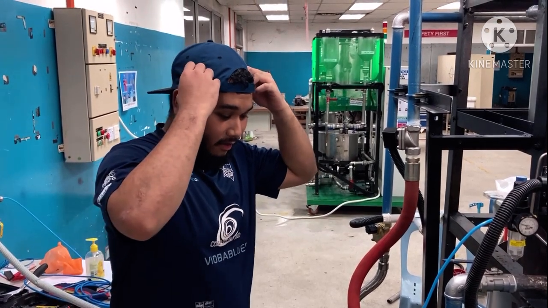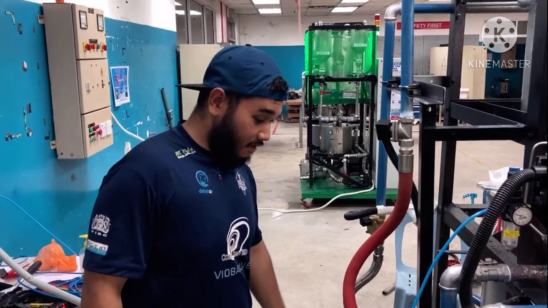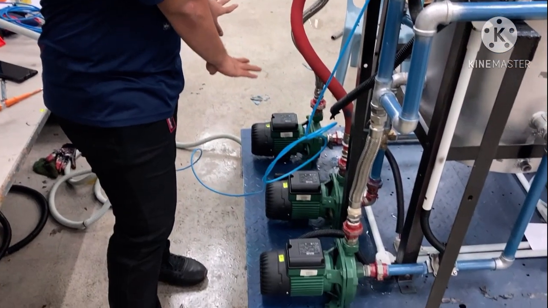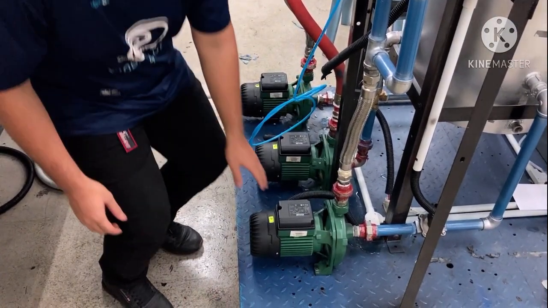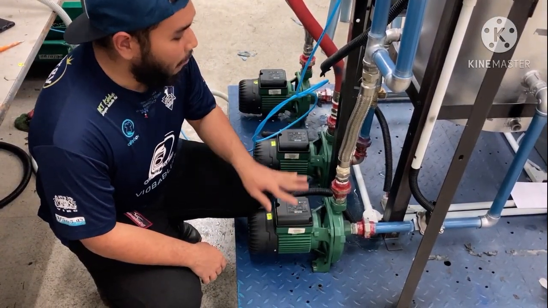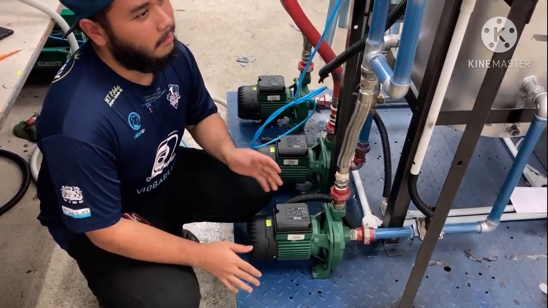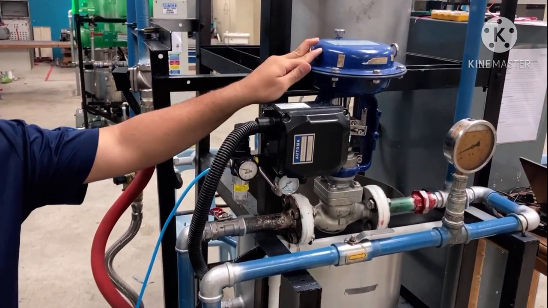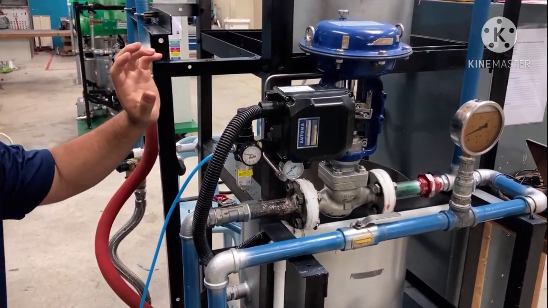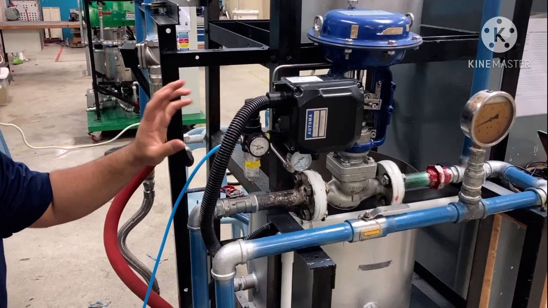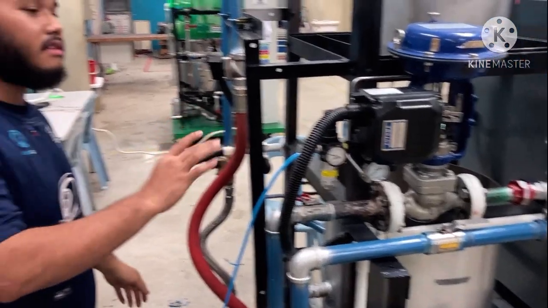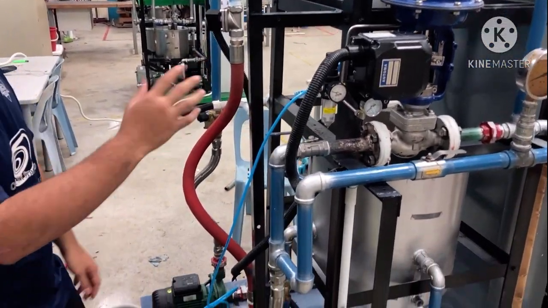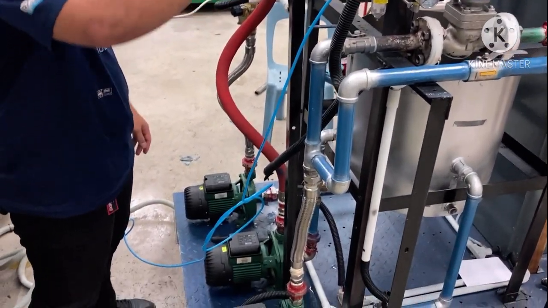Alright, after Aaron explained how the process works, I'll be explaining the purpose of these three pumps. For the first pump, the problem that we applied is a clogged pipe. That's why we have a control valve here, so we can change the opening of the control valve. If it's 50%, then it's 50% clogged. If it's 100%, then it's fully open.